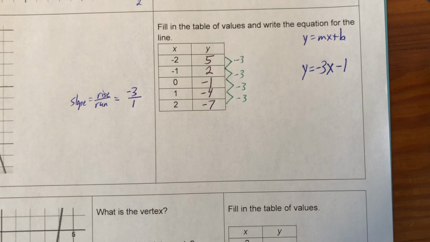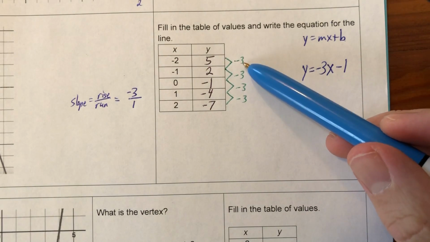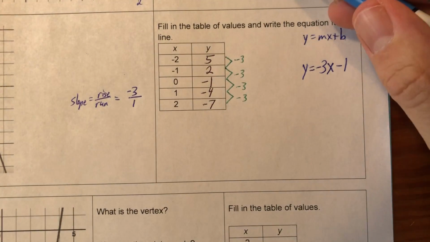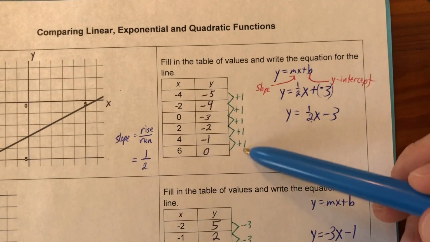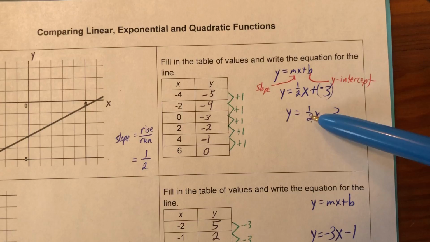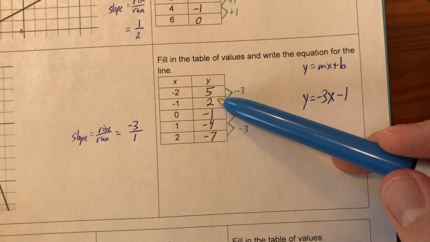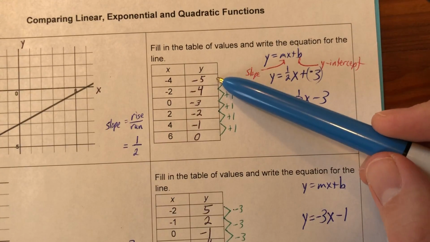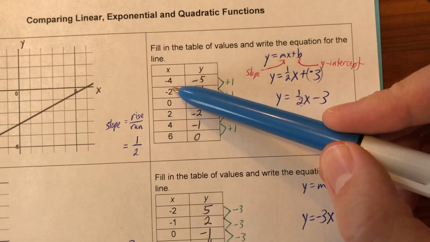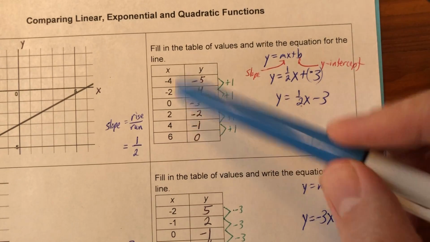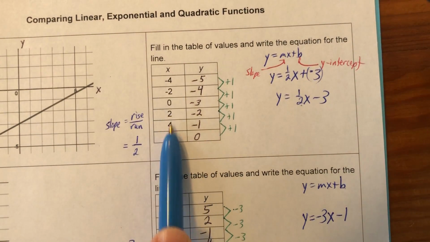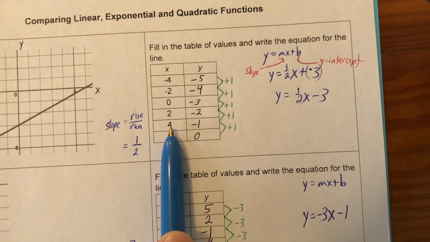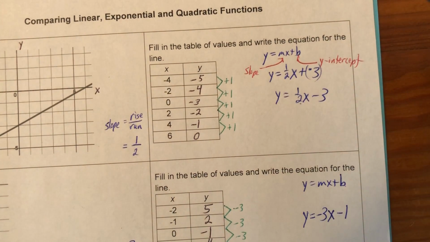So there you go. Now, I want to point out something here, that this negative 3 was the slope, but this positive 1 was not on this previous problem. Sorry, you couldn't see where I was pointing. This positive 1 was not the slope. And the reason it wasn't was because here I was going down 3 on my y as I went up 1 on my x. Here I was going up 1 on my y as I went up 2 on my x. So this didn't have a gap of 1 in between them. It had a gap of 2.